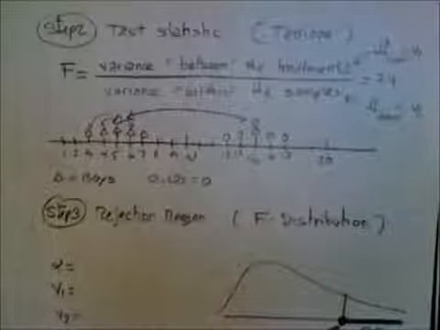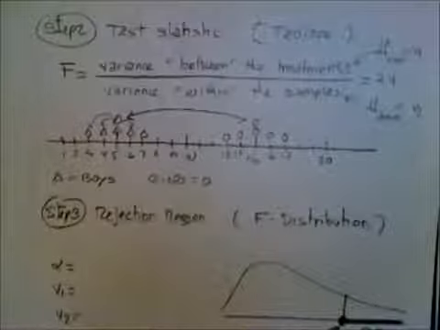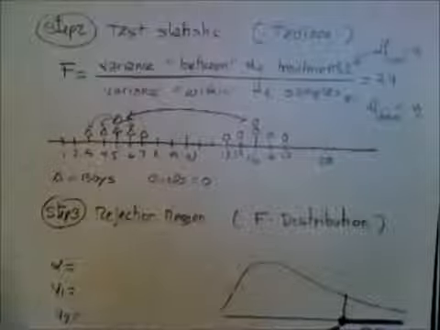what V2 is. But anyway, when you look at the table for the F distribution, immediately you notice that now we have something called numerator degrees of freedom, which is what is called V1, and denominator degrees of freedom, which is what we are calling V2.